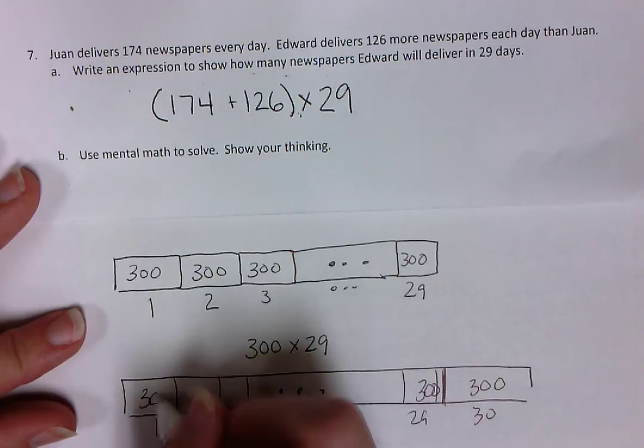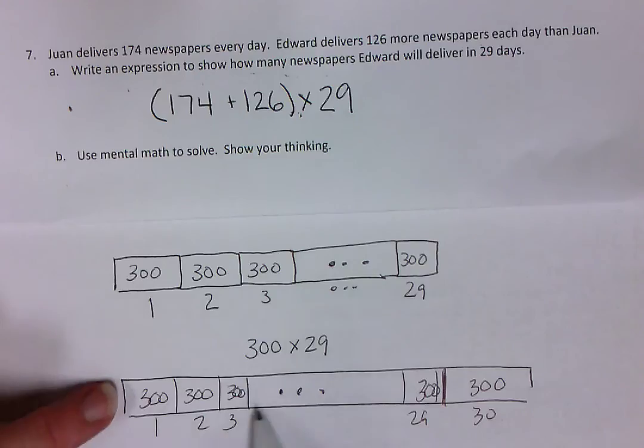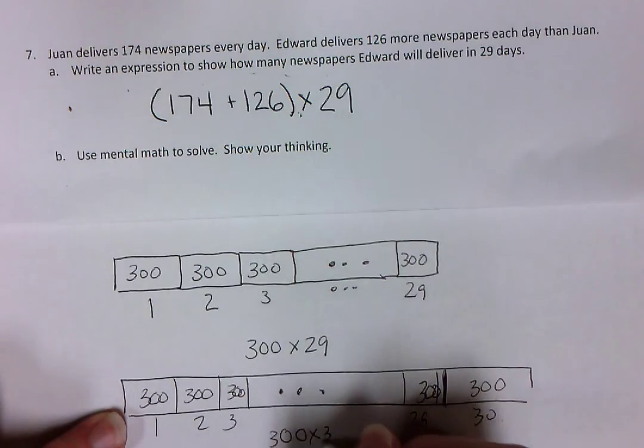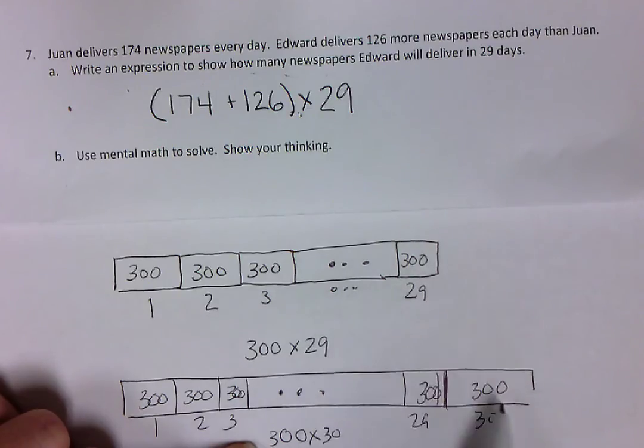So if I imagine the same value, the same unit, but 30 of them, 300 times 30 is 9,000. But I have one less 300.